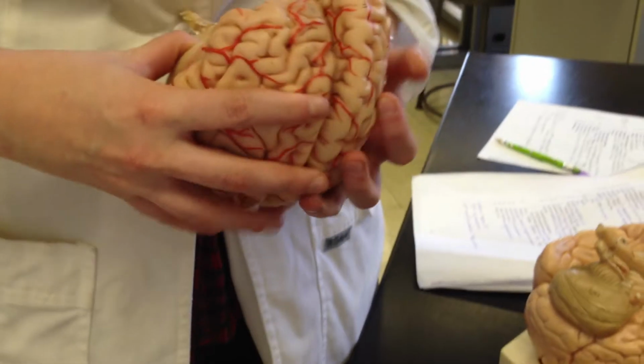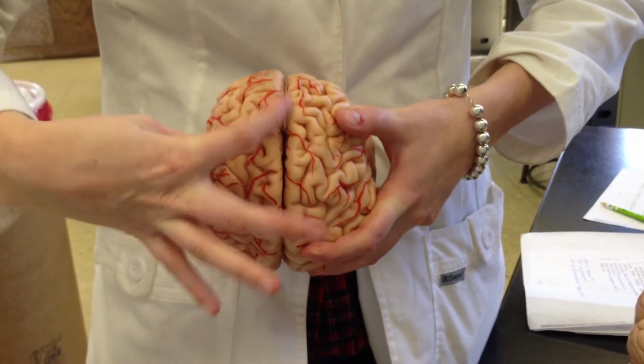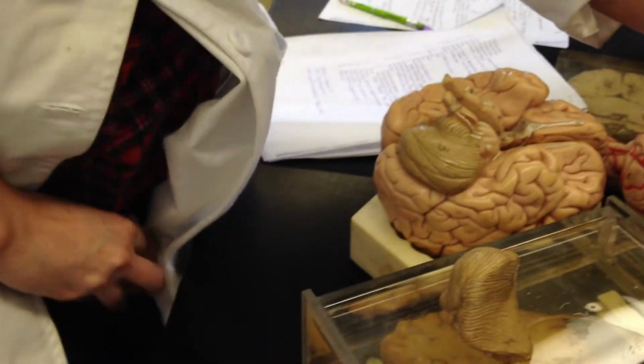The other thing I didn't go over was your longitudinal fissure. That's the main thing that separates the two hemispheres. Alright. Oops. Losing brain. We're going to go do the ventricles.